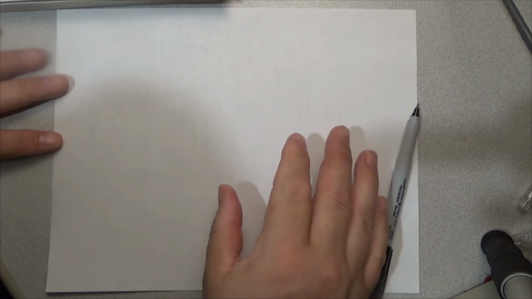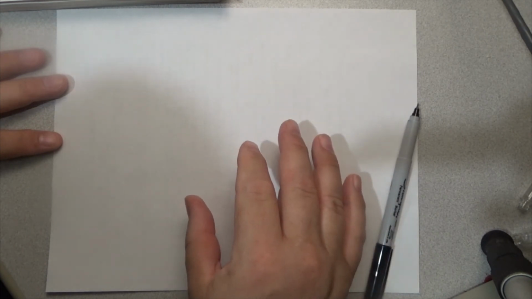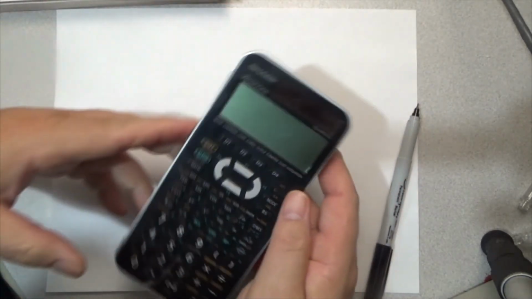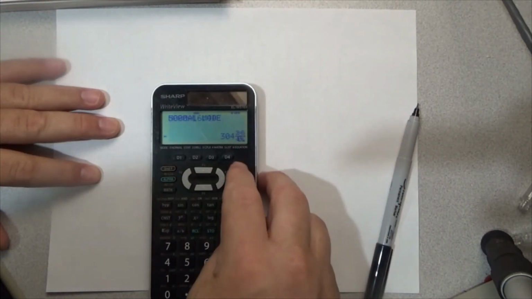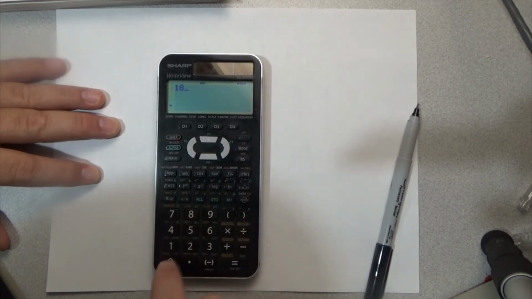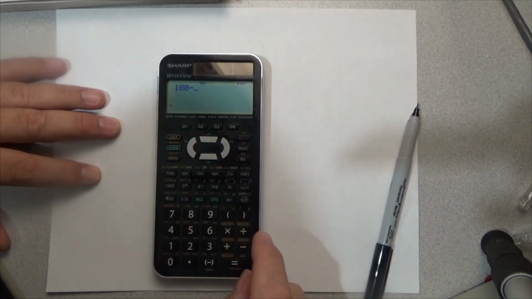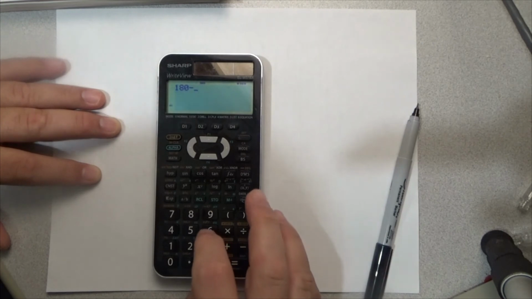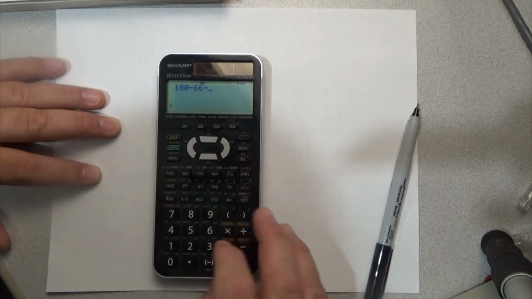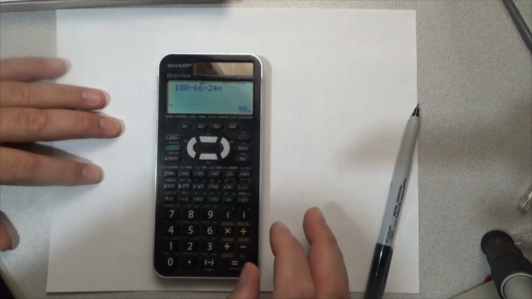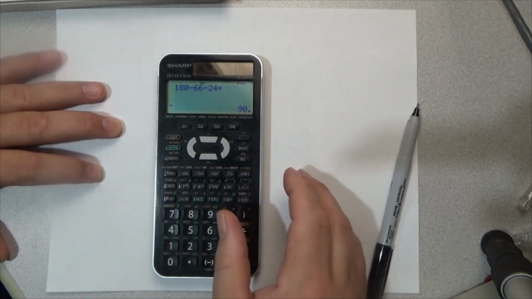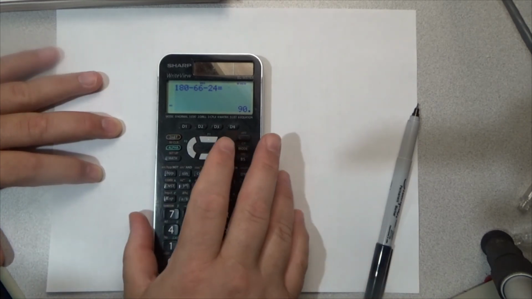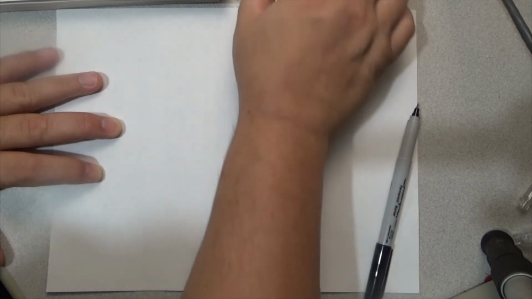Let's take a look at C, okay? All right, so I see one angle is 66 and the other one's 24. I probably could do that in my head, but let's find out. So what I'm going to do is I'm going to take 180 and I'm going to subtract 66, and then I'm going to subtract 24. And let's see what happens. That's 90. So that other angle is 90. So this is a right triangle. C is a right triangle.